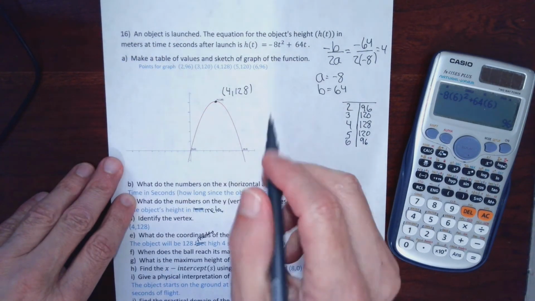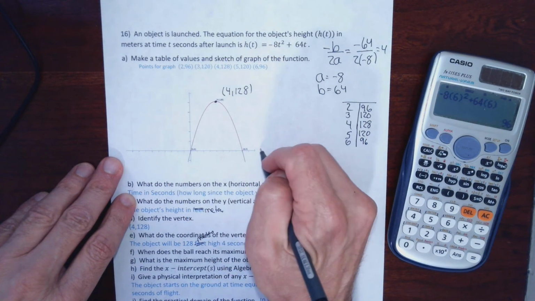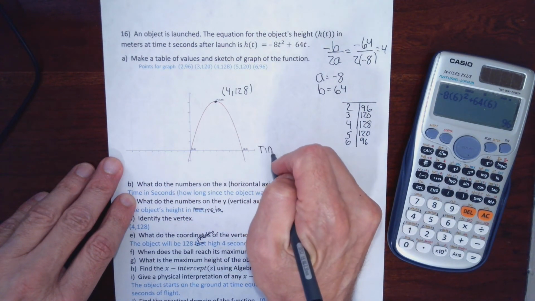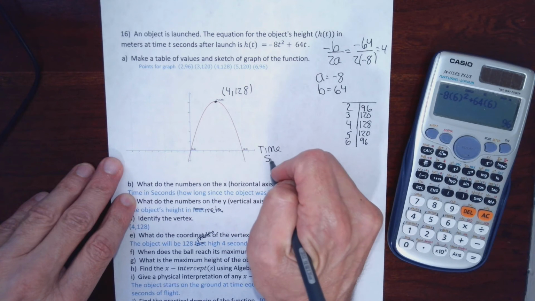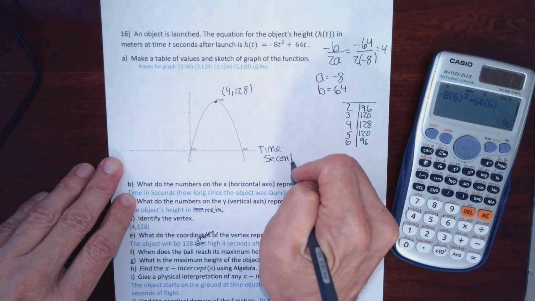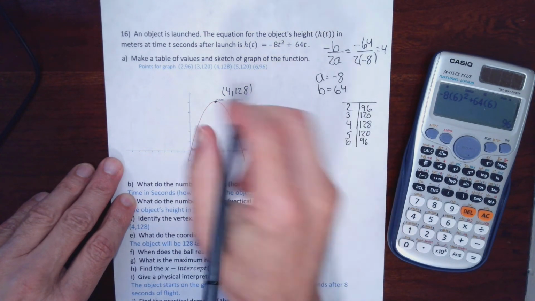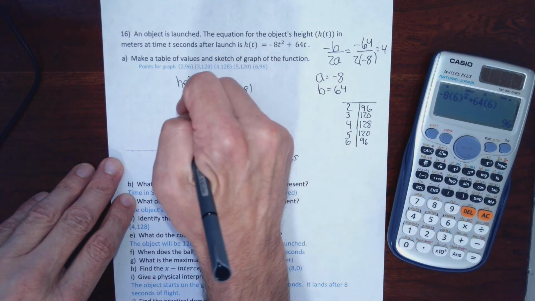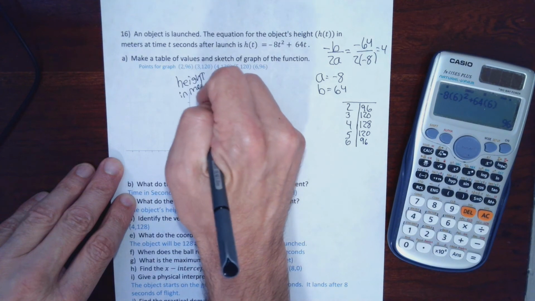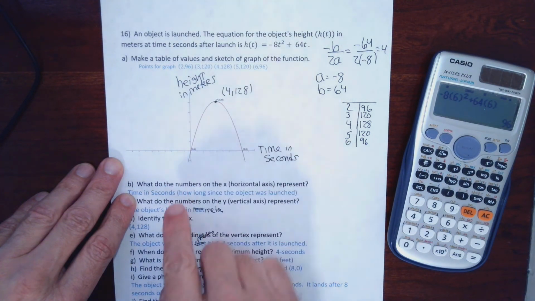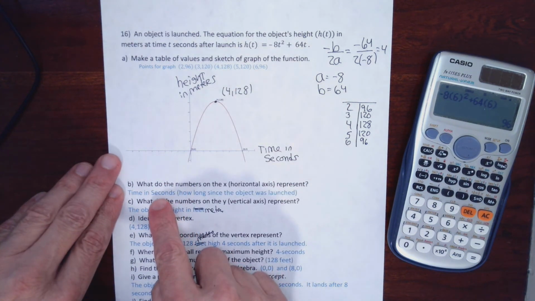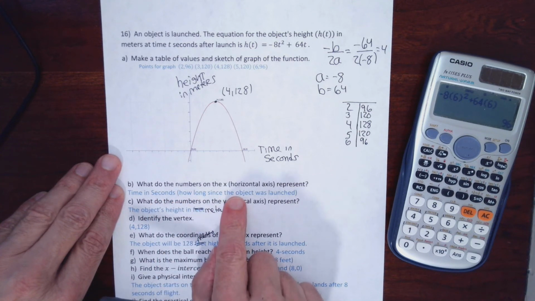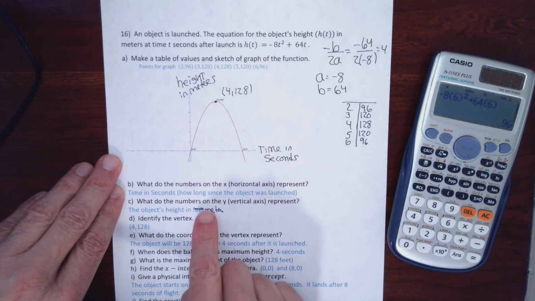The t, so this graph right here, the x-axis is the time in seconds axis, and the y-axis is the height in meters axis. So the numbers on the x-axis represent the time in seconds, or how long since the object is launched. So they're time. What do the numbers on the y vertical axis represent?